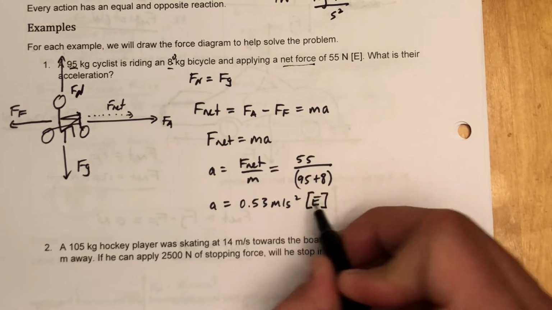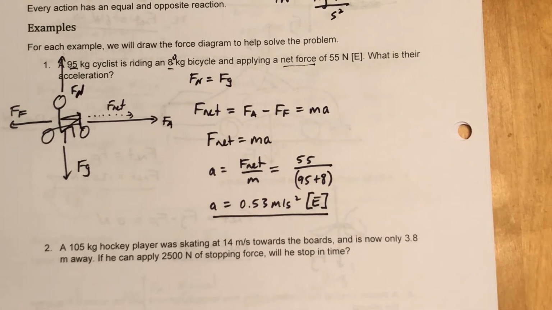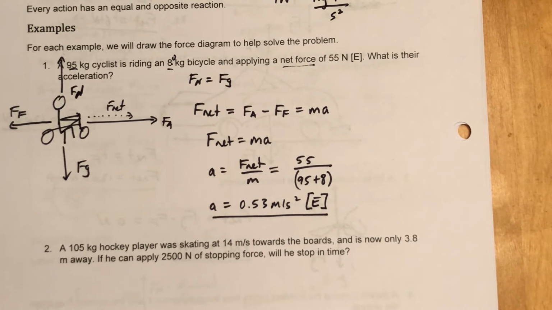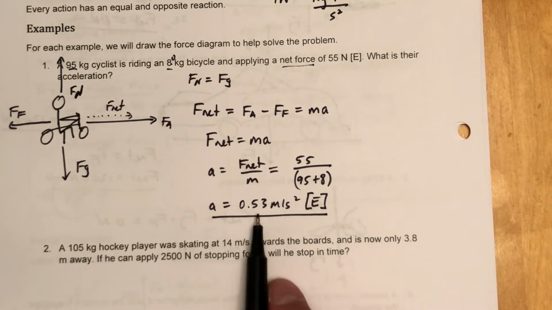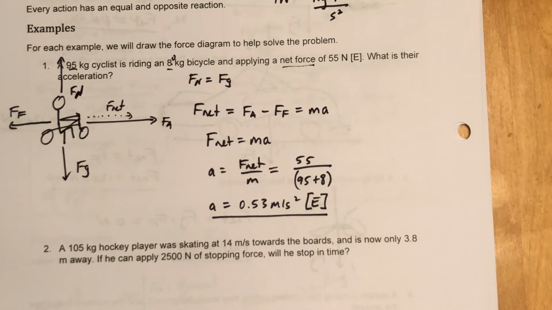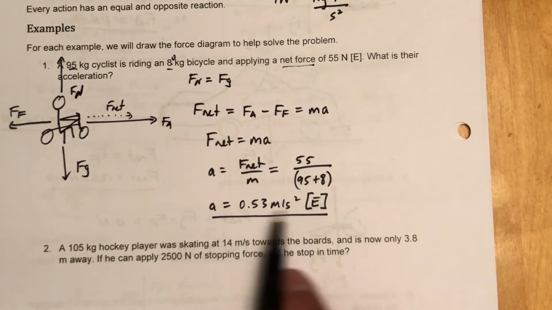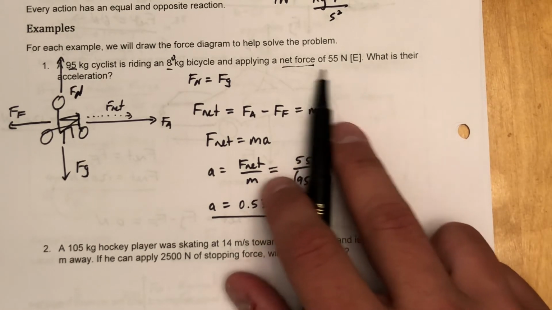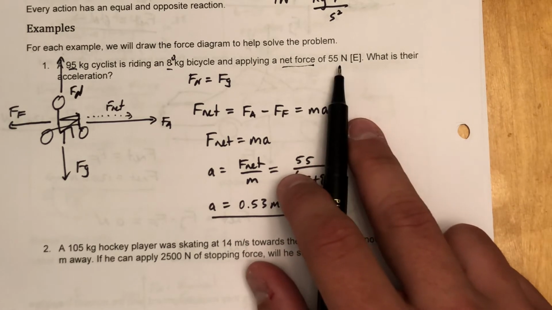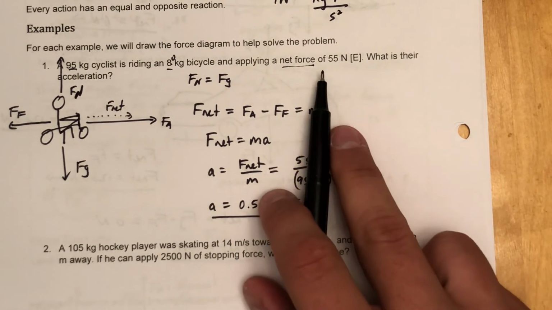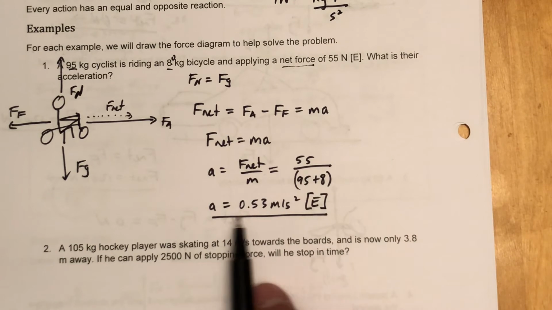Accelerating towards the east, actually. Well, both. We have our units, we have our direction, and we have our value. So it's very slow. He's very slowly accelerating. It's due to the fact that his total force is not very large right over here. Not very large. If he had a larger net force, then you would have a large acceleration.